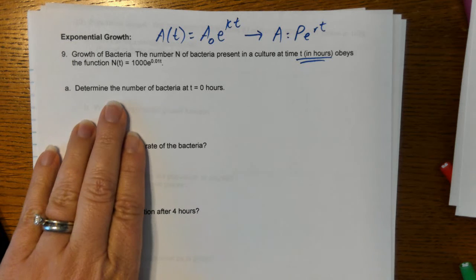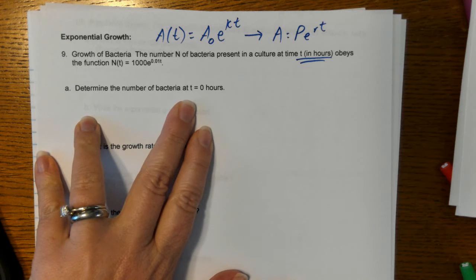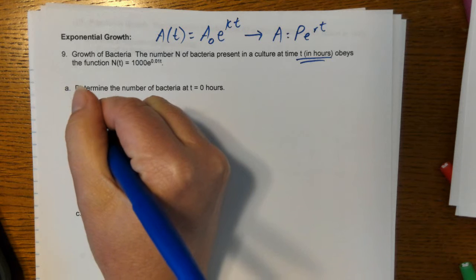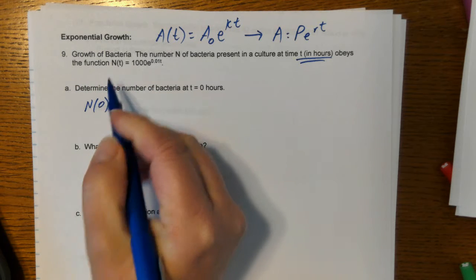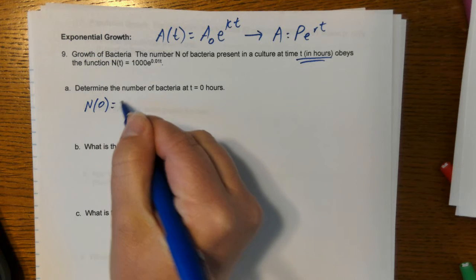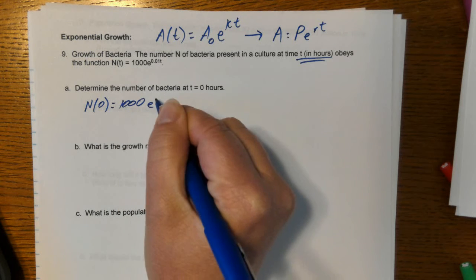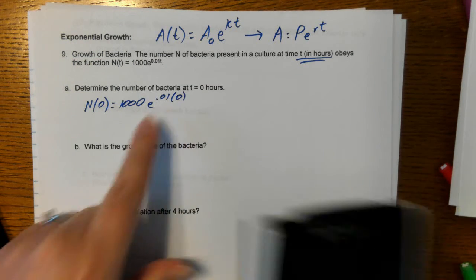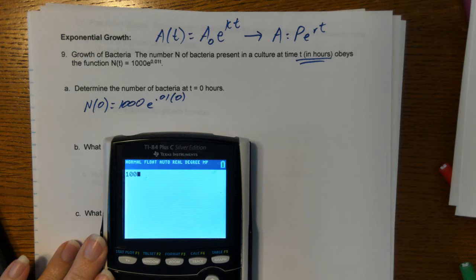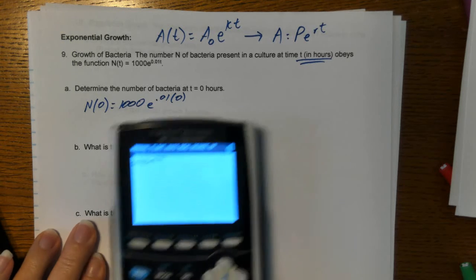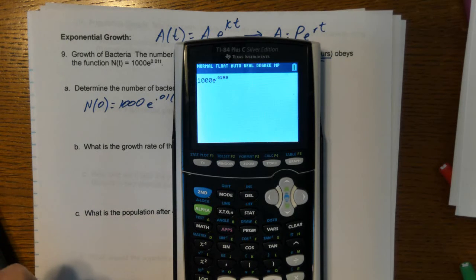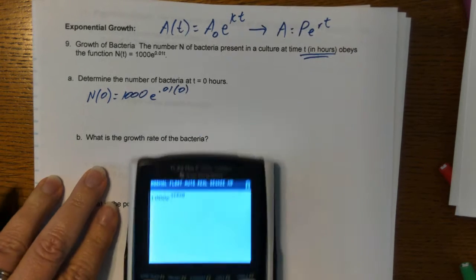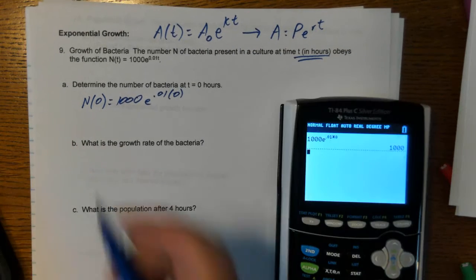Part A, determine the number of bacteria at t equals 0 hours. They are telling us to take this formula and plug in 0 for t. So N of 0 is 1,000 times e to the 0.01 times 0. We're putting 0 in for t. We can just plug this into our calculator. 1,000 times e to the 0.01 times 0. Remember the e button: if you push second, and then the ln, which is next to the 4, it will give you the e, and then you can raise it to whatever exponent you want. And it tells us that comes out to 1,000.